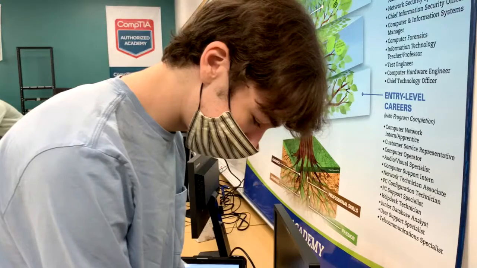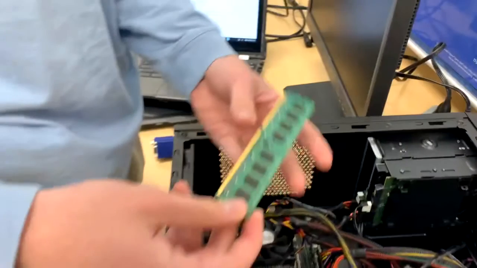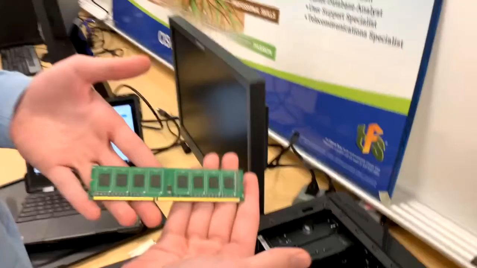Next, I'll explain how to remove RAM sticks in order to replace them. To remove a RAM stick, all you have to do is push down on both locks located on the sides of the slot until the stick pops out.